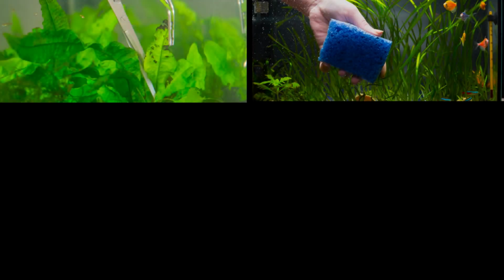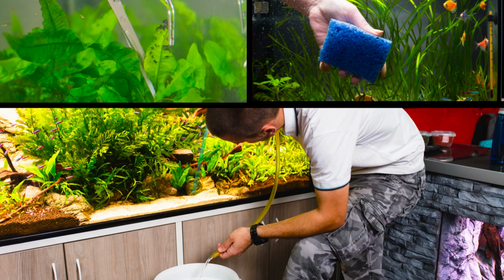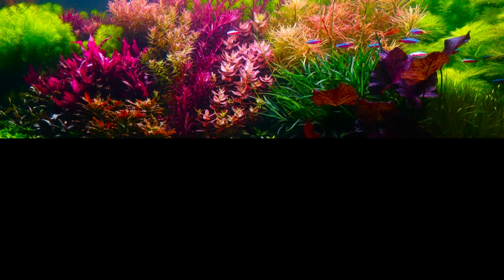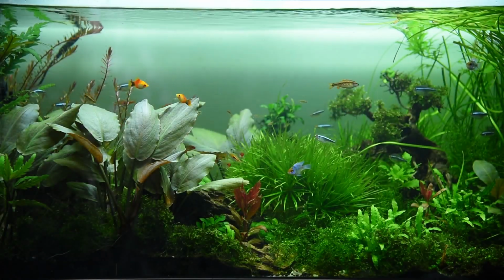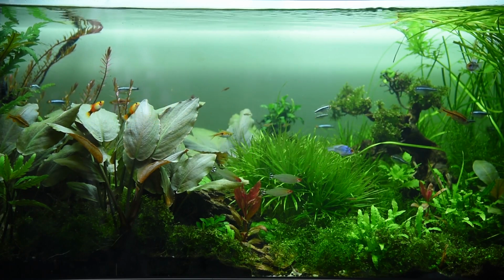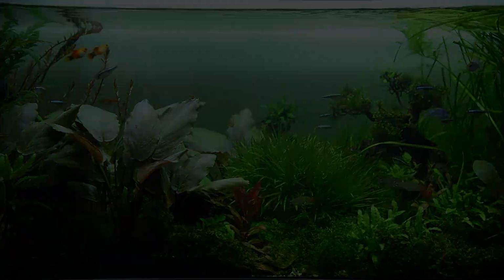Finally, consistent maintenance, including pruning, cleaning, and water changes, ensures a thriving ecosystem for both plants and aquatic life. By considering these basic elements, aquarists can create and maintain a beautiful planted aquarium for years to come.